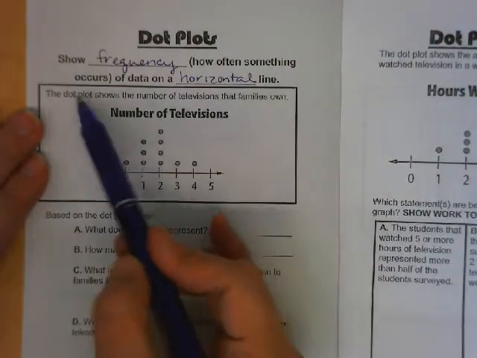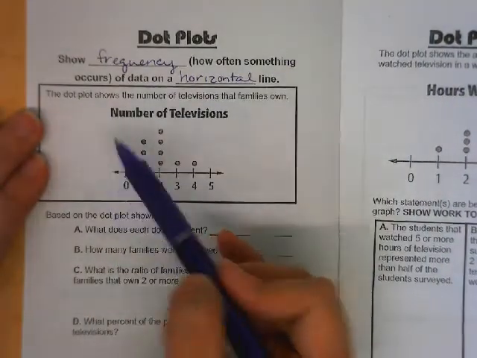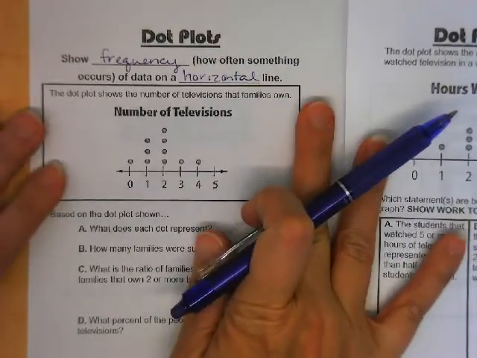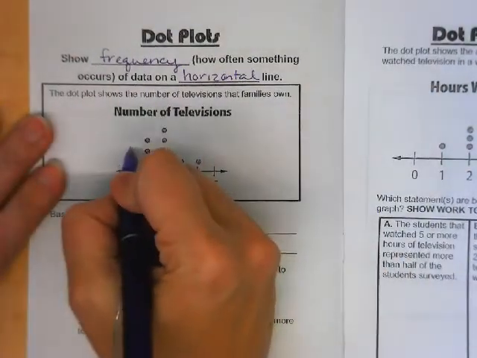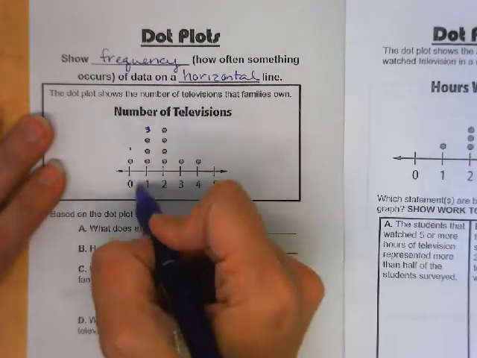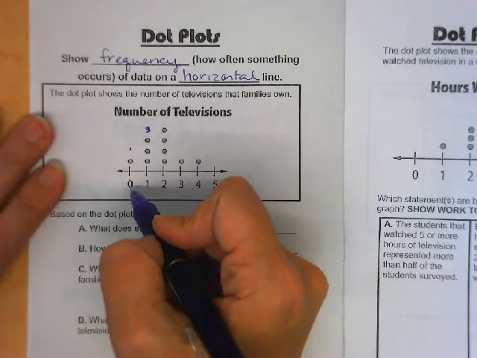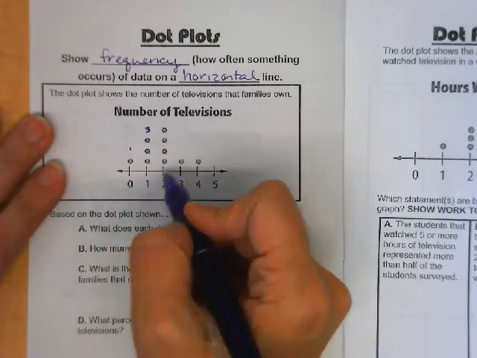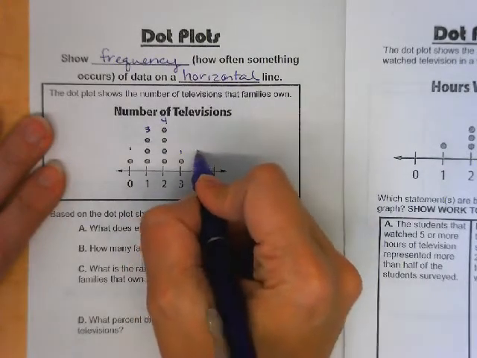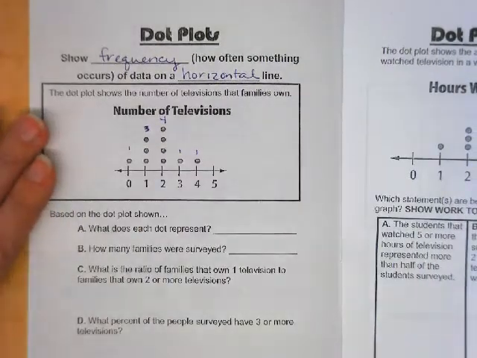So look right here. Always pay attention to what you're reading about. So it shows the number of TVs a family owns. And one of the strategies I often do, I always put my numbers above it. So there's one household that has 0, 3 that have 1, 4 that have 2, 1 that has 3, and 1 that has 4. Okay?